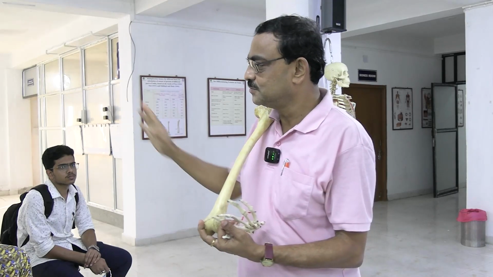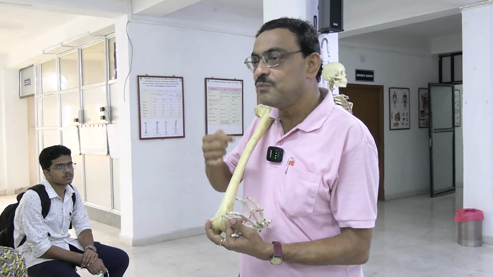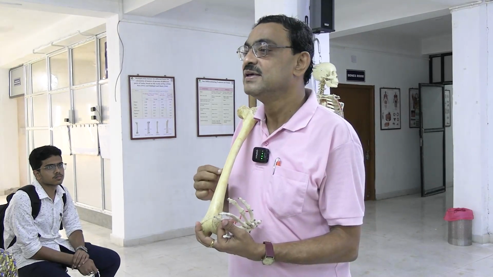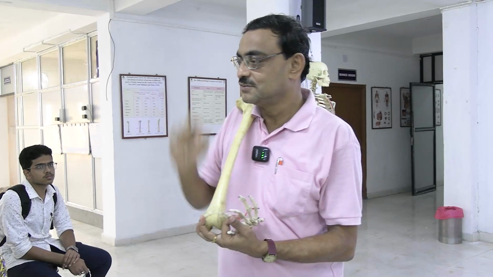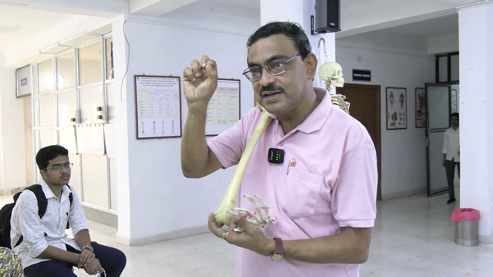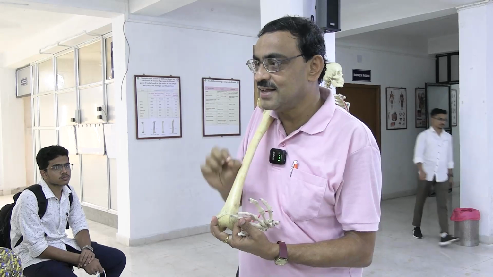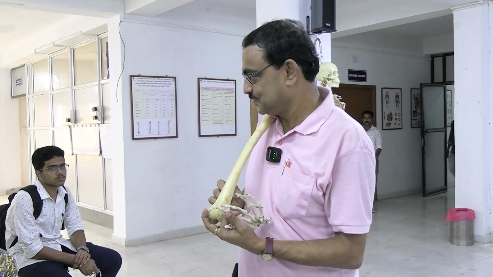There is no bone formation. So at one moment of time there is appearance of a small dot. In USG we can find in a fetus, a small dot is there. There is a primary center of ossification.